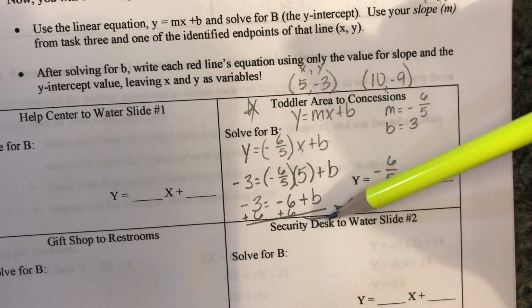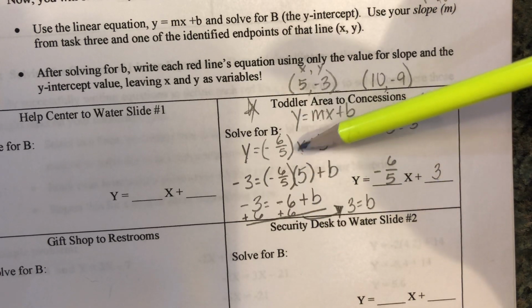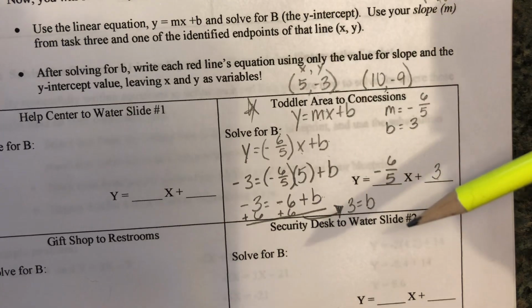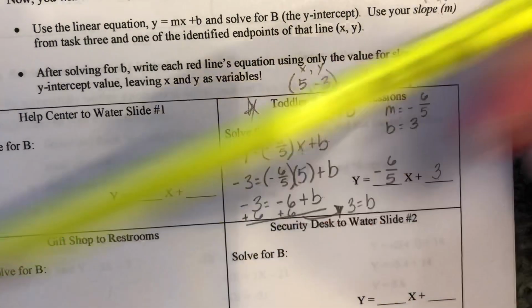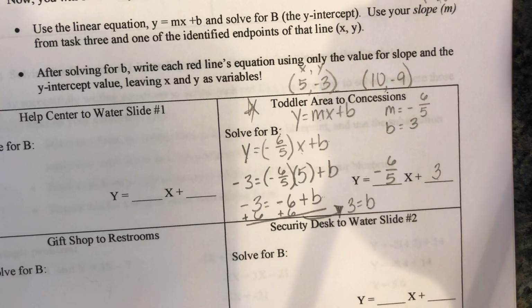So if you're doing security desk to water slide, use the ordered pair for security desk, plug in your x and y values there, and simplify to find the b value. And then double check on your graph to make sure your answer is correct. Make sure that if you got a +5, that is going to cross over at +5, okay? So this was task 7, writing linear equations for our fictional water park.